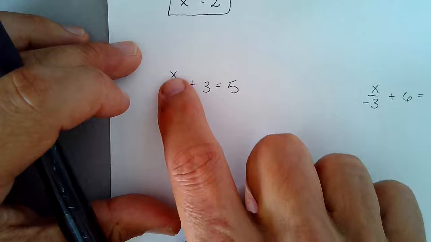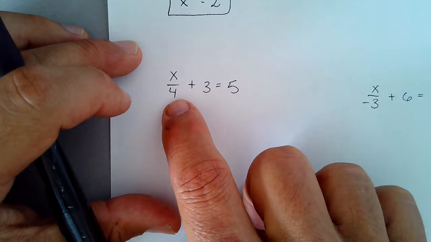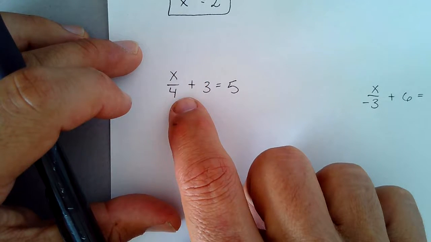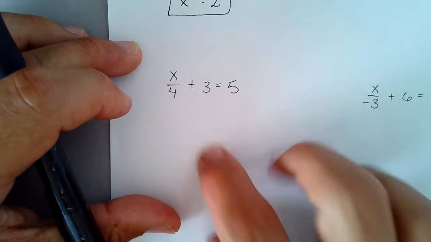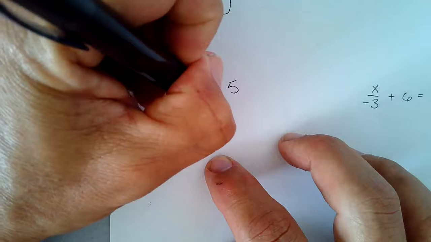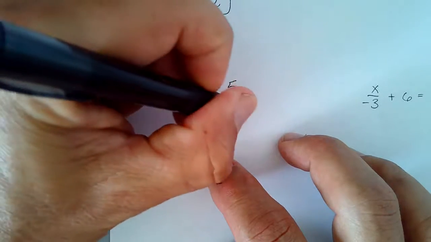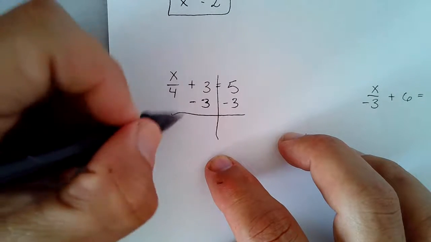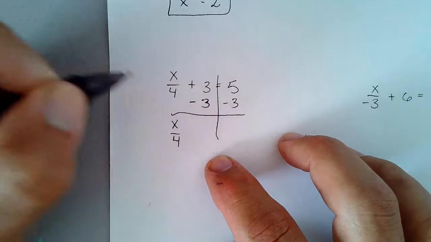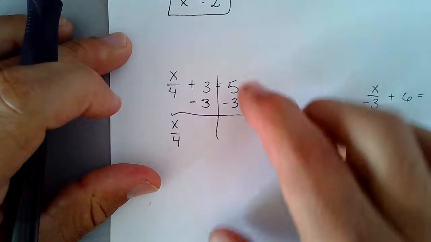Look at this. That looks like a fraction, and it is. And you might be thinking, oh, that's more difficult, but it's not. Watch this. We have the inverse of adding 3. We'll subtract 3 to both sides of the equal sign. These cancel each other out. X divided by 4. So some number divided by 4 equals 5 minus 3.